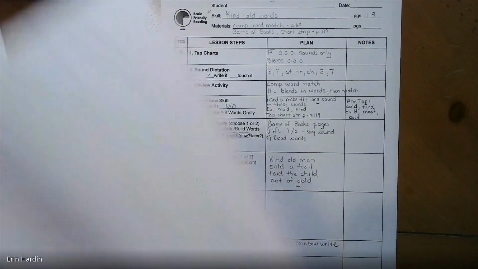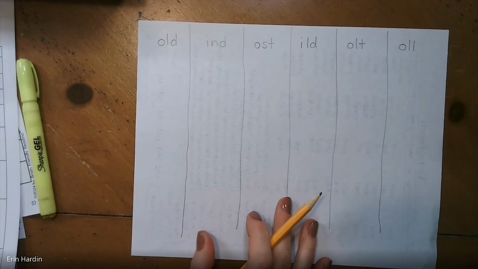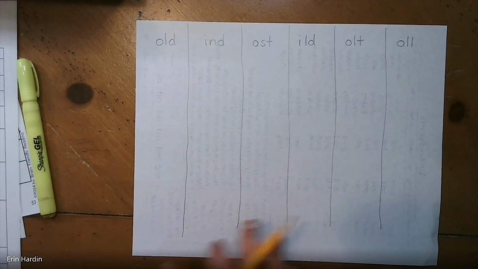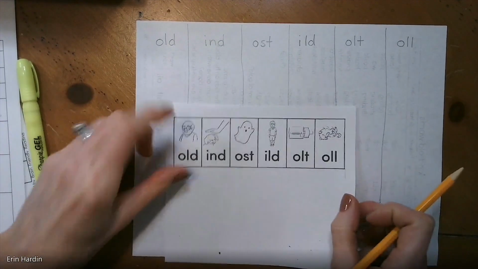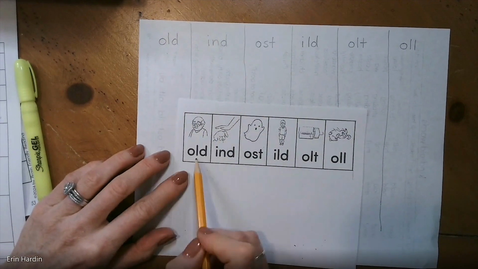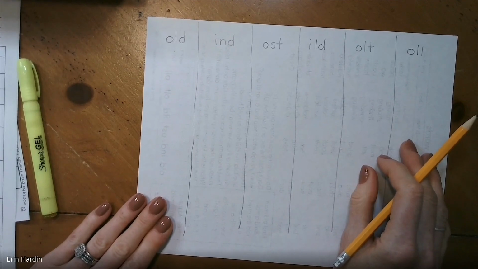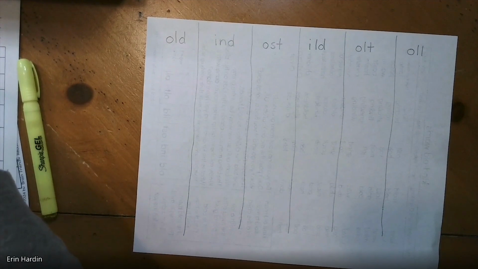And what you could do with that is have them turn their page over if they're doing a lesson page or any kind of paper. And you could have them write these patterns at the top of their page. Your first word is most. And let's put that on our arm. Most.